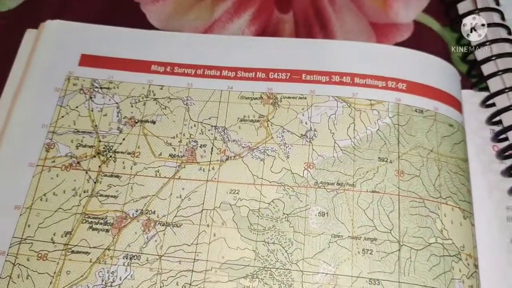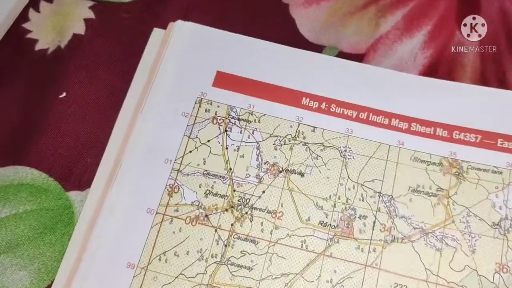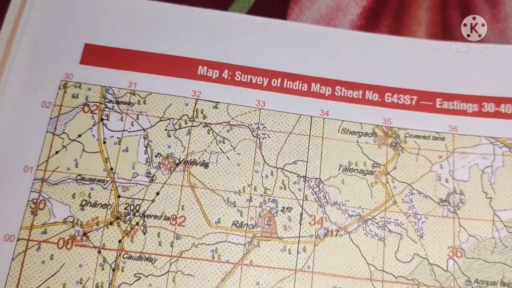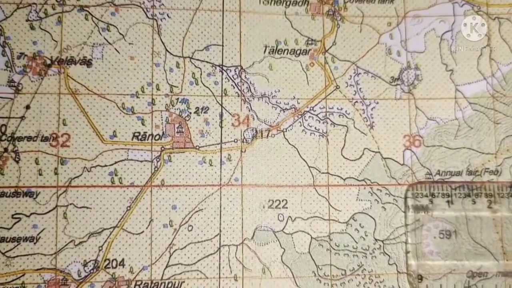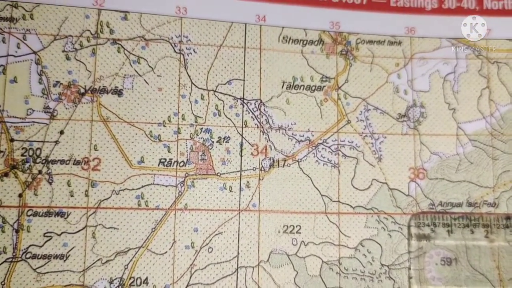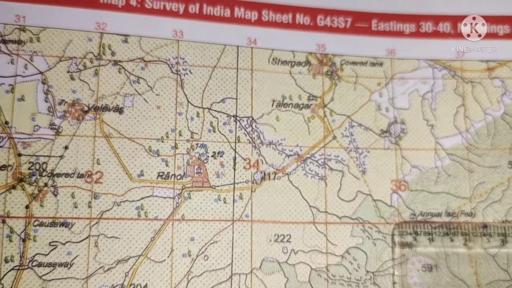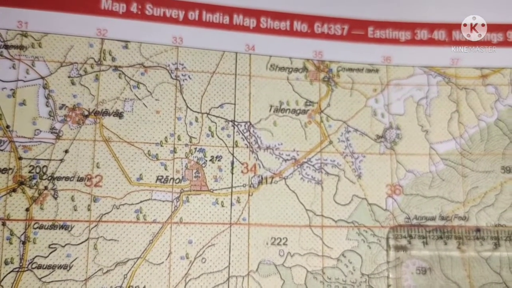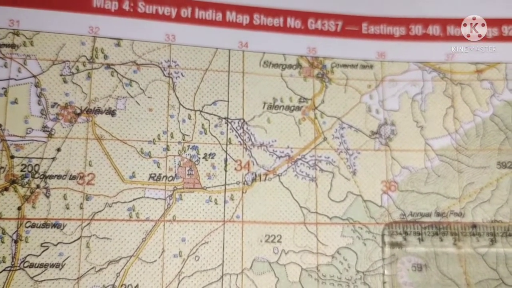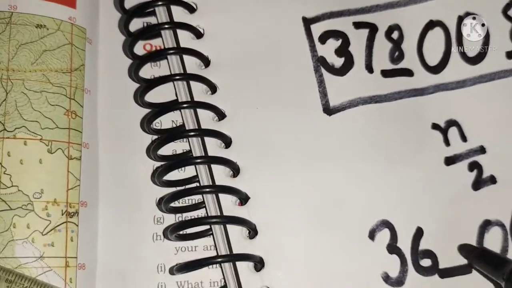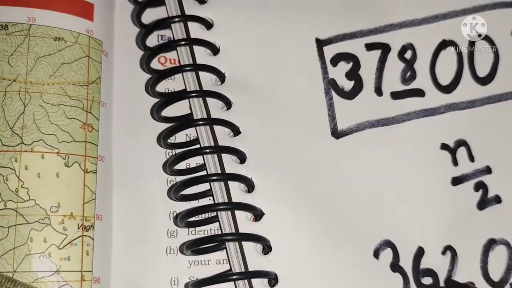So ultimately we'll use the scale again. Here it is from 0 to 2 centimeter. We'll put our scale like this, and which division is crossing, you can exactly see it is division number 4 which is crossing this particular temple, or which is exactly coinciding with the temple. The 4 is again an even number, and 4 by 2, because n by 2 we have to use this formula. So 4 by 2 is actually 2. So 362.